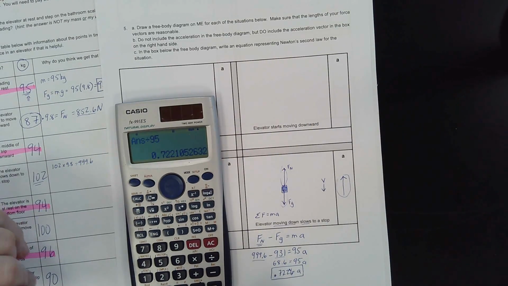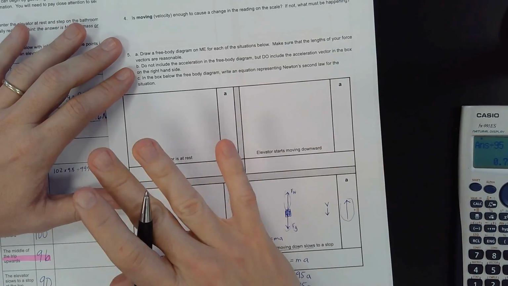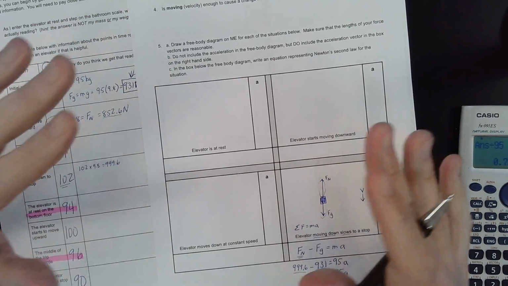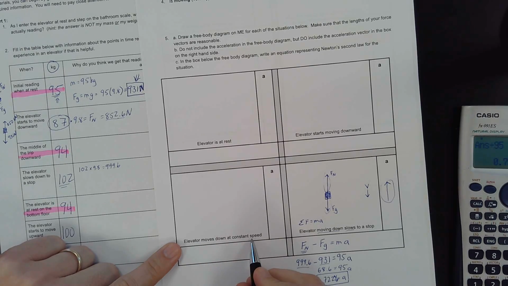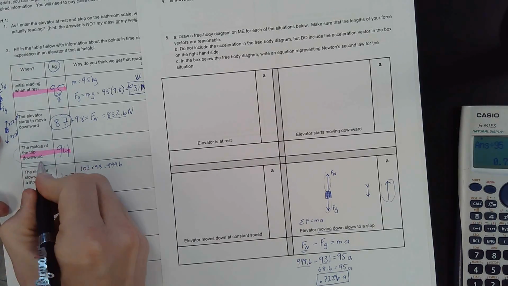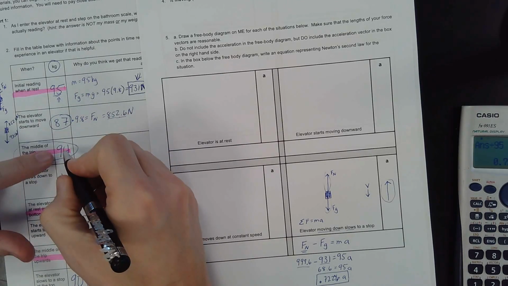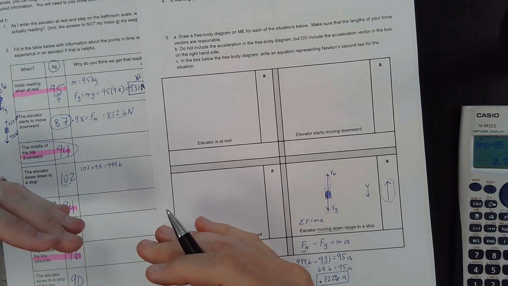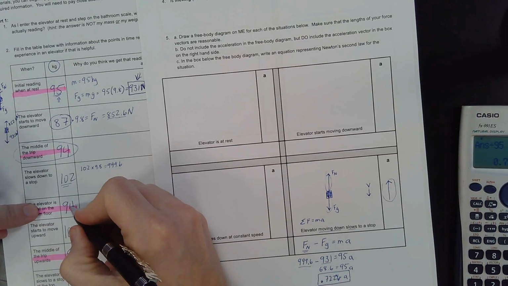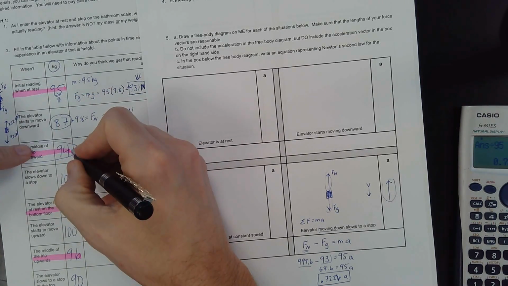All right, I'll go ahead and do one more just so that you can see what it might look like in a different situation. I'm not going to work through all of them. Okay, what I do want to do is recognize this right here, the elevator moves down at constant speed. Well, recognize that here we said that this 94 is essentially the same as that, right? The only reason I'm getting different numbers is probably because of my scale, right? 94 when I'm at rest should be the same as the 95. So these should essentially be equal, right?